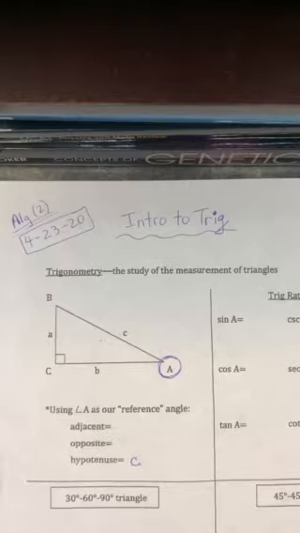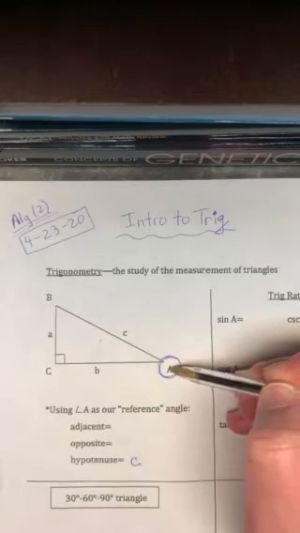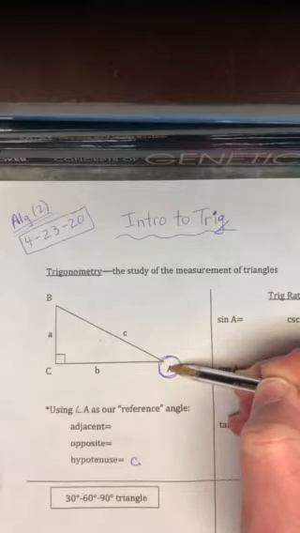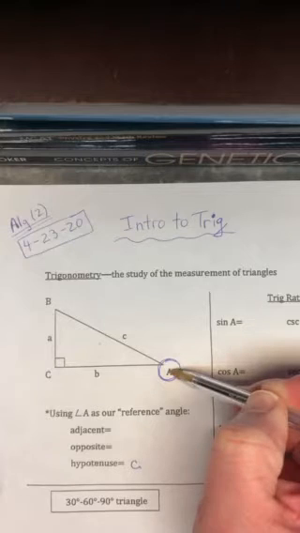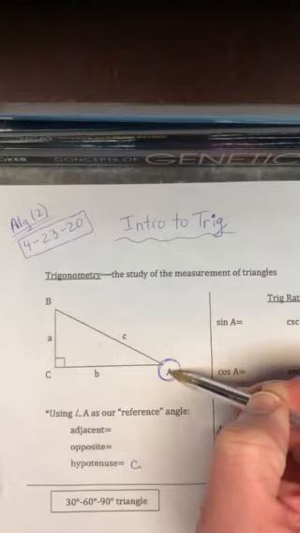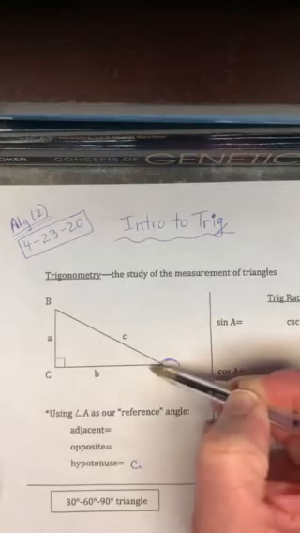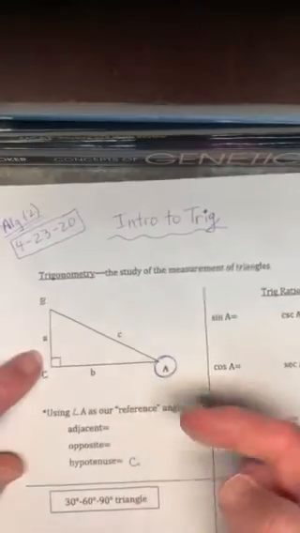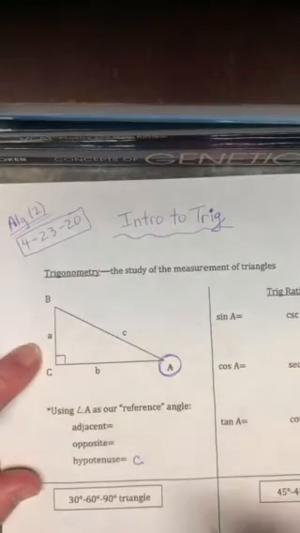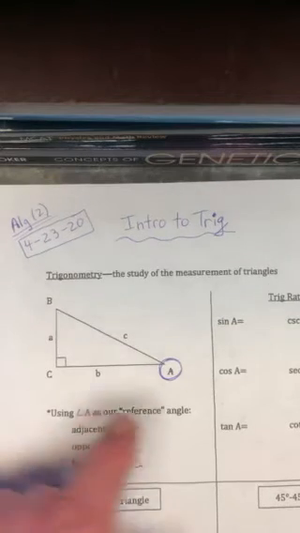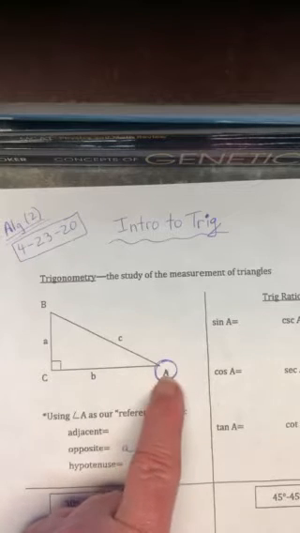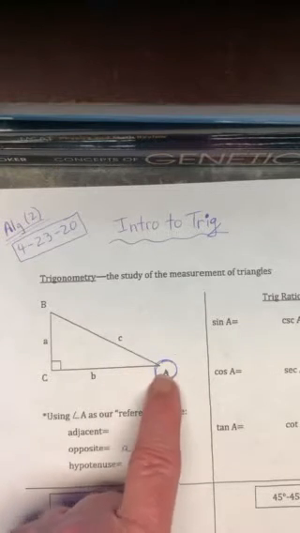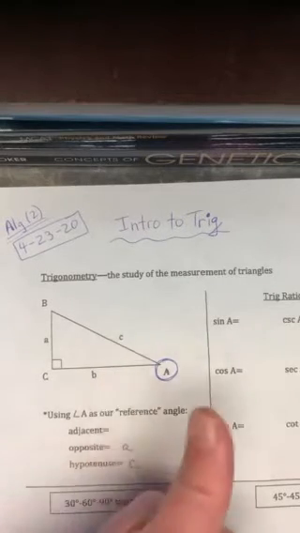Agreed? Now again, remember, angle A is our reference angle, so put your pencil on angle A, or your finger on angle A. What about those other two sides, A and B? Do you agree that side A is across from angle A? It's opposite angle A. So the opposite side is side A. And then what would you do to describe side B? Isn't it right next to angle A? It's right beside it. Anything that's right next to or right beside something is adjacent to it.